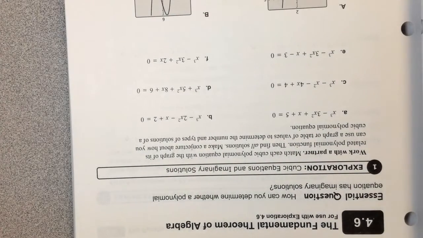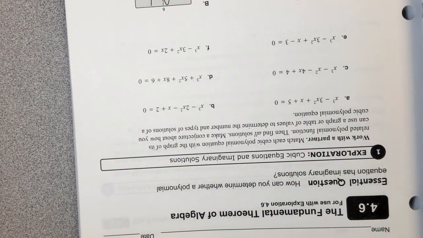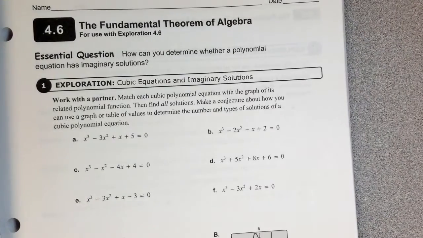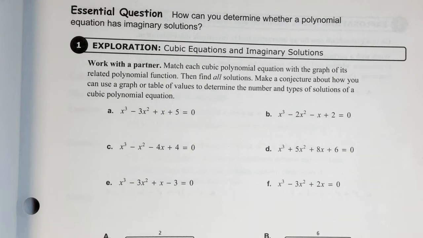Okay guys, so let's look at the matching. Here is how we came up with these. So what do we put for letter A? C is correct.